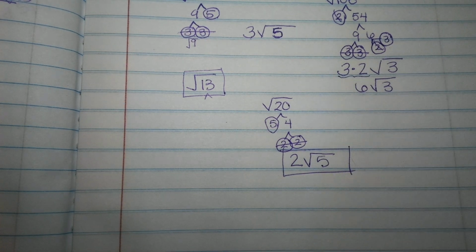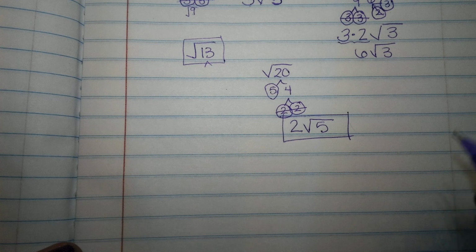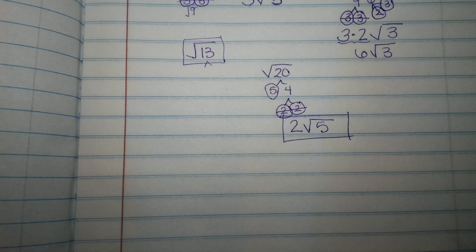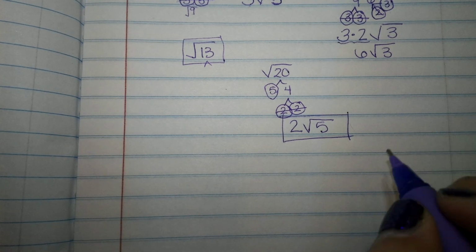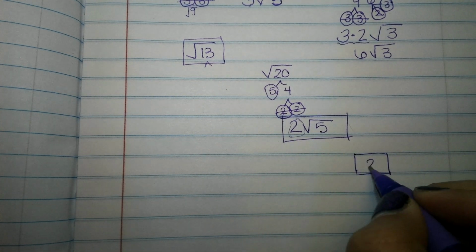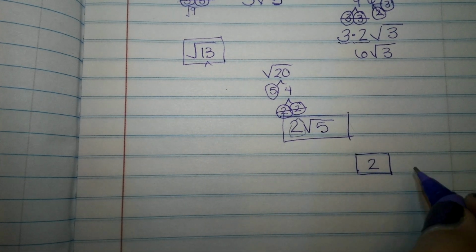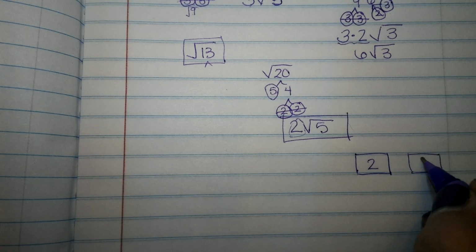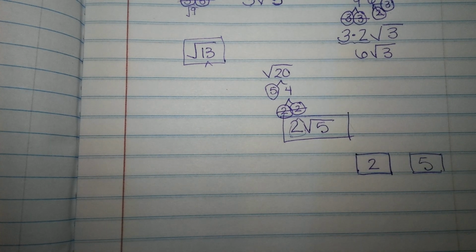So today when you're doing your assignment, when you're writing your answer into Canvas, the first thing you need to write would be the 2. The next thing you're going to have to write is the 5.